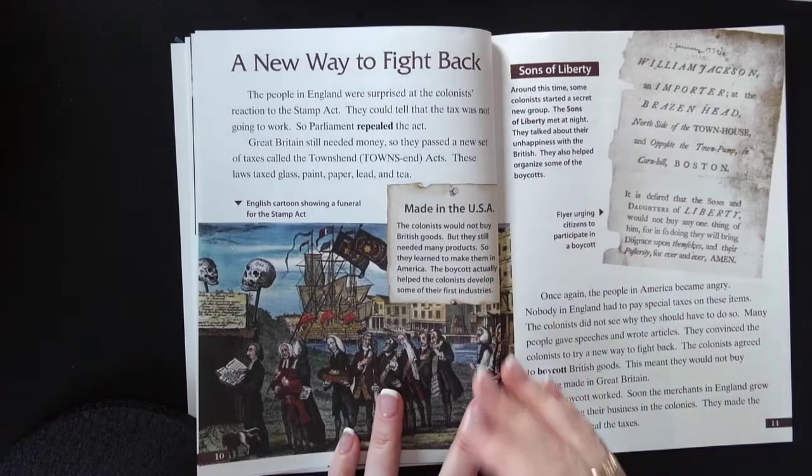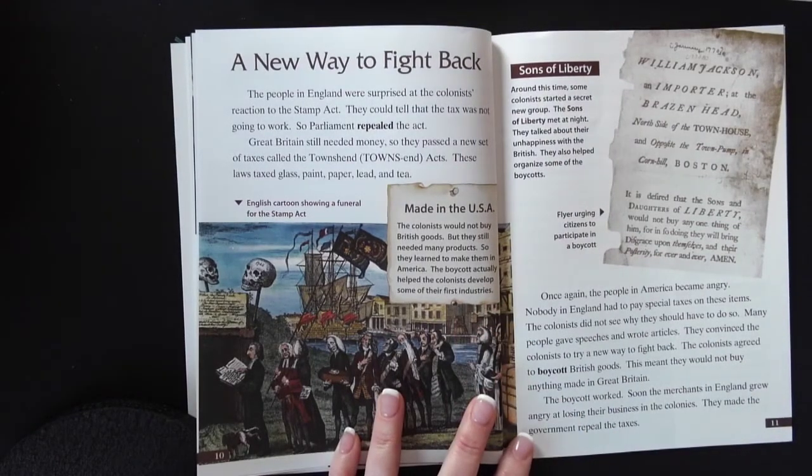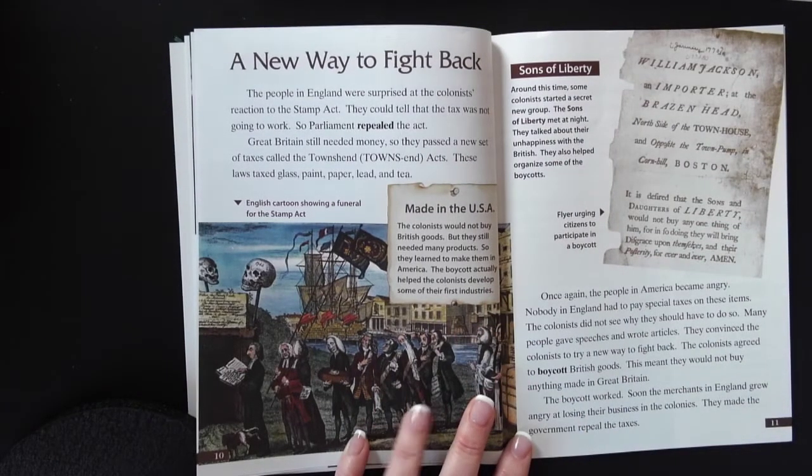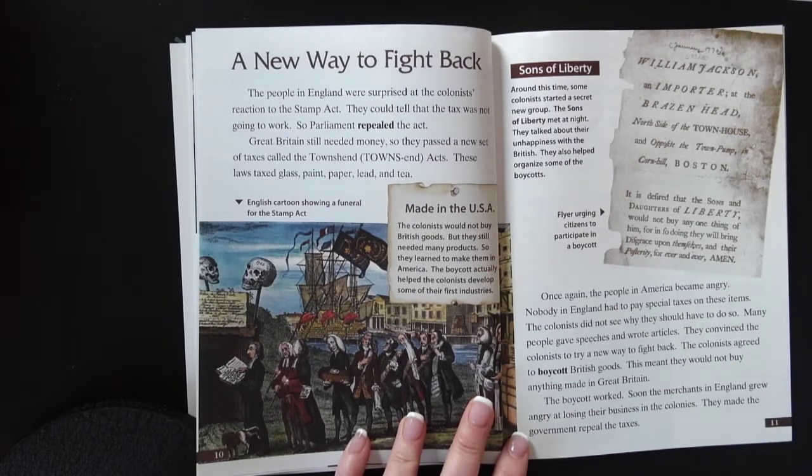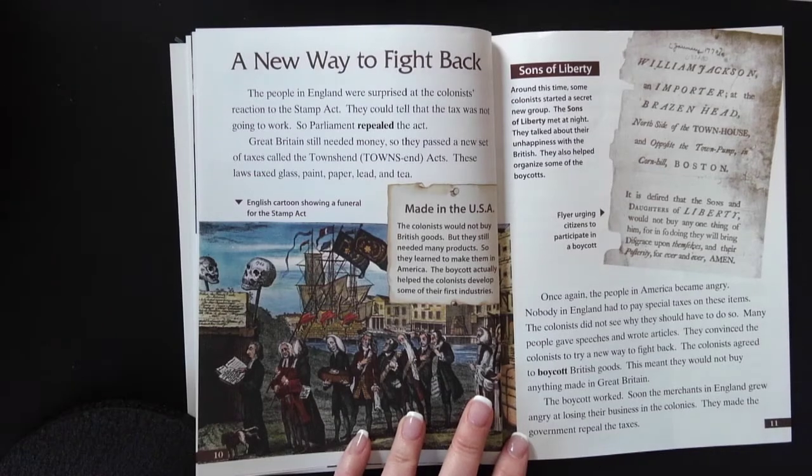A new way to fight back. The people in England were surprised at the colonists' reaction to the stamp. They could tell that the tax was not going to work, so Parliament repealed the act. Now remember, boys and girls, in the back there's a glossary, and it would tell you that repealed means to take back, so they're no longer going to make it a law. Great Britain still needed money, so they passed a new set of taxes called the Townshend Acts. These laws taxed glass, paint, paper, lead, and tea.